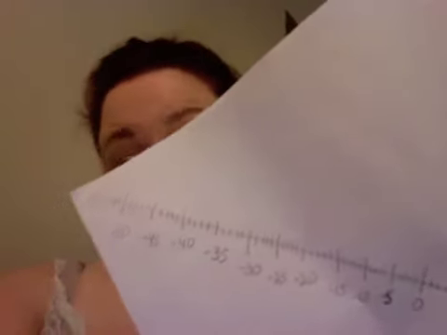It says 4 plus negative 3. Now, you know that anything to the right of 0 is going to be positive, and anything to the left of 0 is negative. Okay? So you're going to follow your signs.